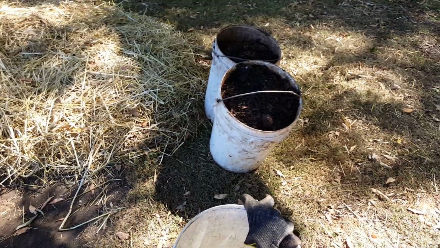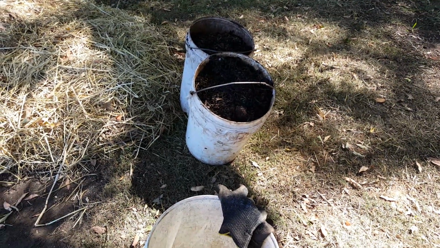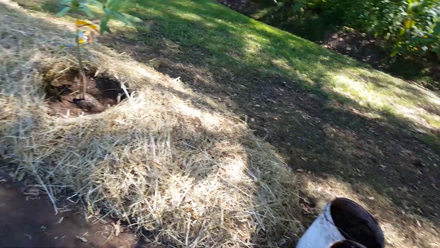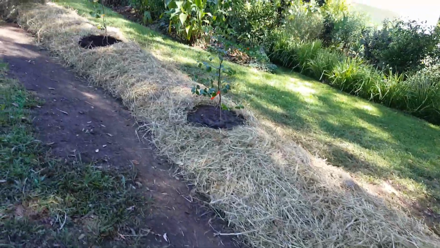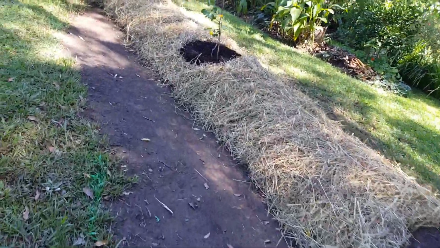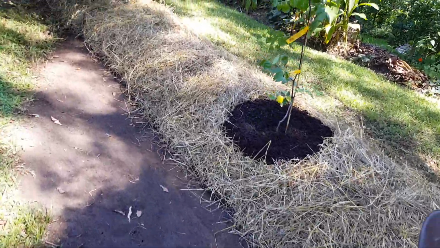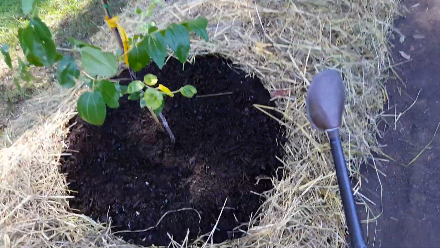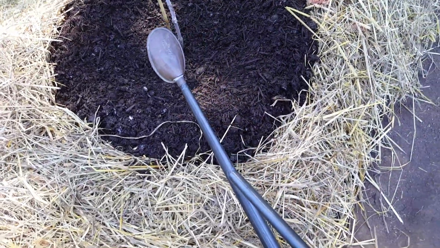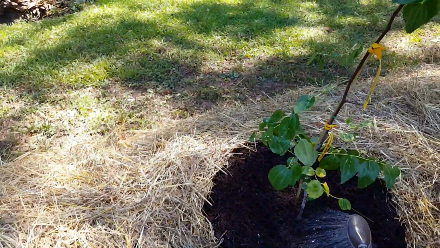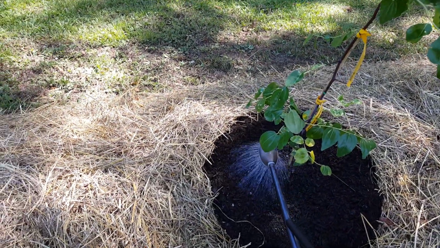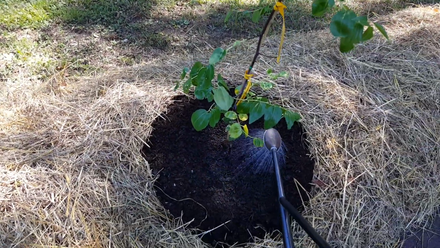For each tree there, I used a 20-litre bucket of compost. That seems to be ample. And then I'll just demonstrate the obvious here, that when we water now, we don't get any runoff. Okay, it just sinks straight in.